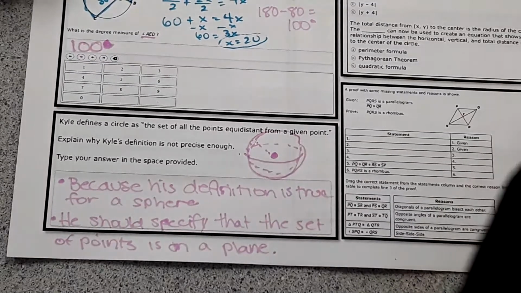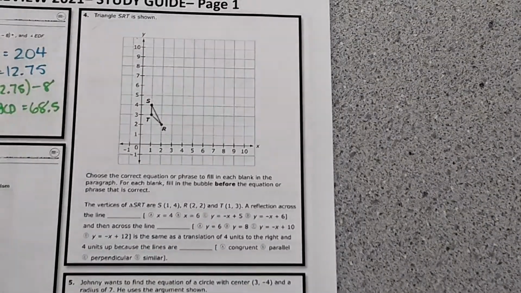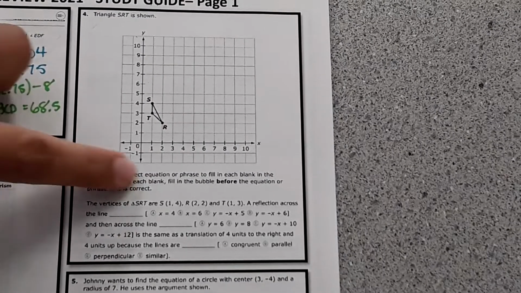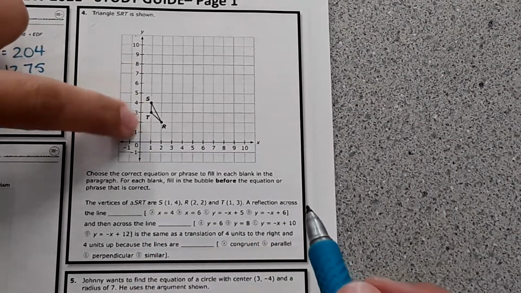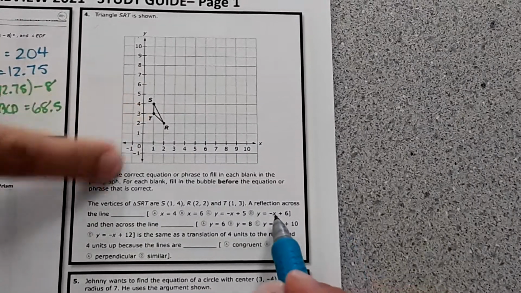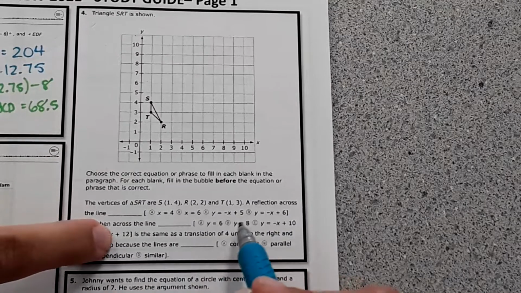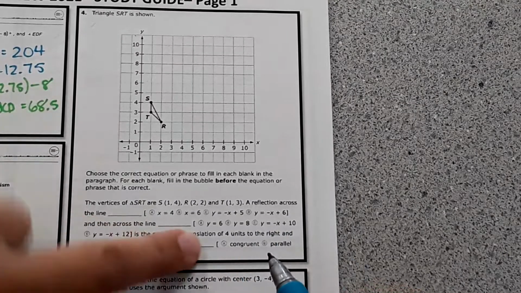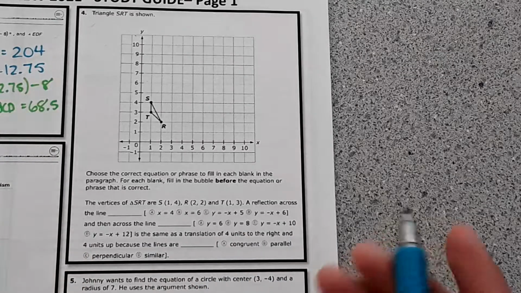Okay, next question. This one, it says triangle SRT is shown. It says choose the correct equation or phrase to fill in the blank in the paragraph. For each blank, fill in the bubble before the equation or phrase that is correct. It says the vertices of this triangle, which they already graphed for us, which is nice, a reflection across a line, and we have to choose a line, and then across another line, is the same as a translation of 4 units to the right and 4 units up because the lines are blank.